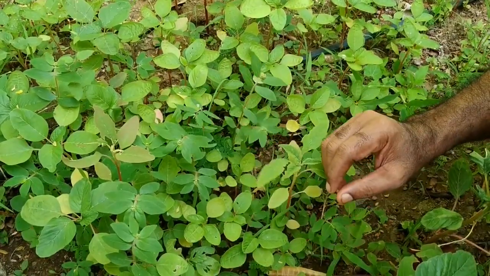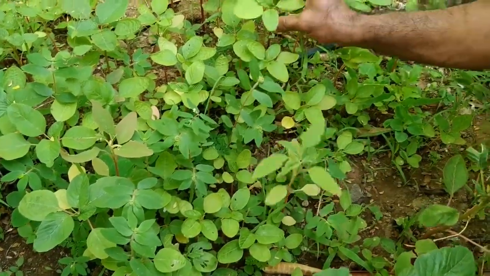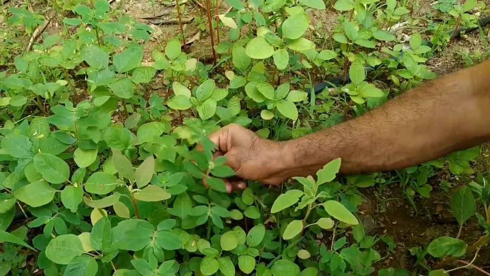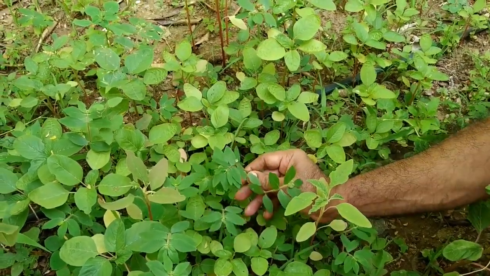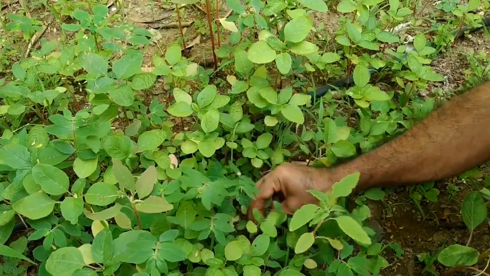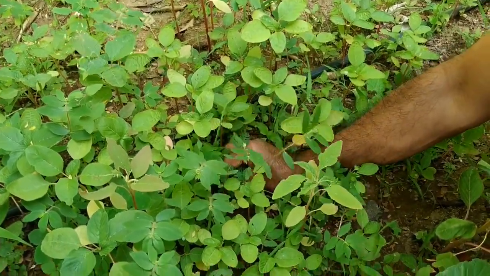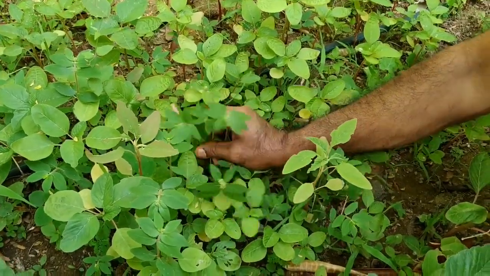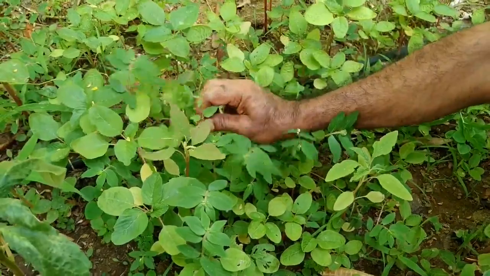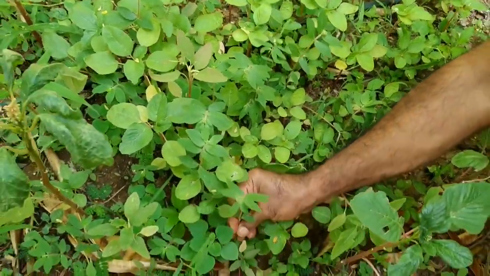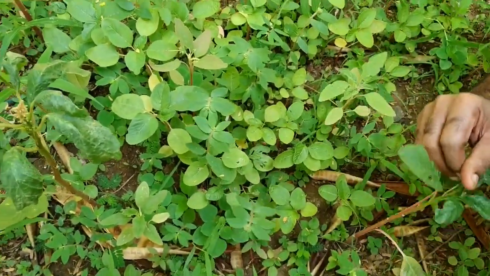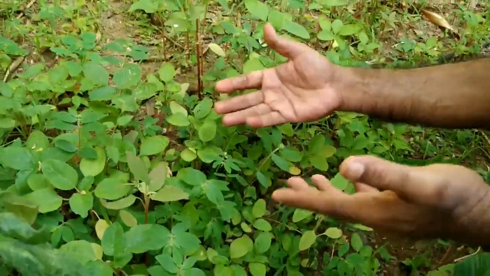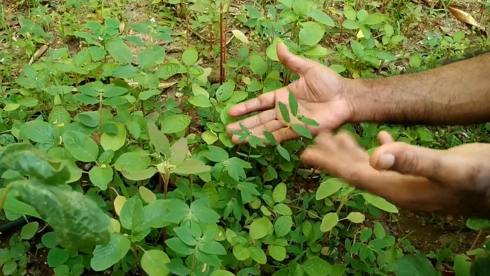However, the point to be noted here is that along with these plants, we have some other plants like this. So these are unwanted plants. You can see here, this is an unwanted plant. And these unwanted plants are plenty here. This is one more unwanted plant. Here is one more plant which is unwanted. Now, even if you don't want them, still they grow, right?